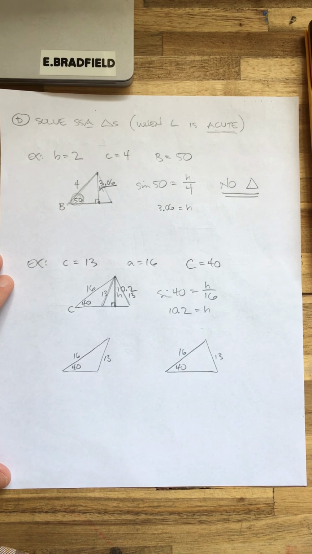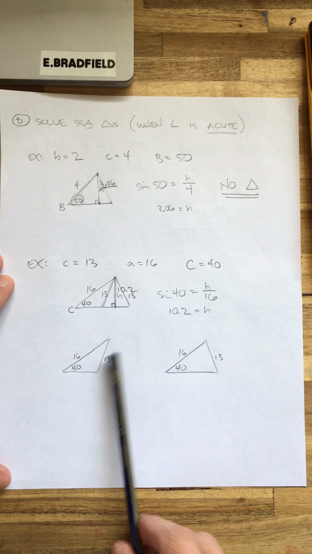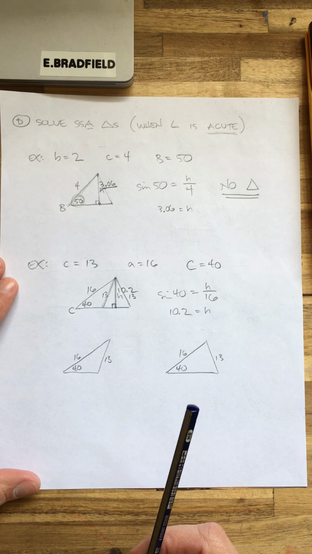Okay, guys, here we go. So let's finish this off. So we have two different triangles.